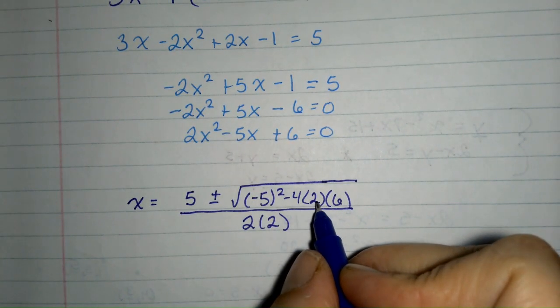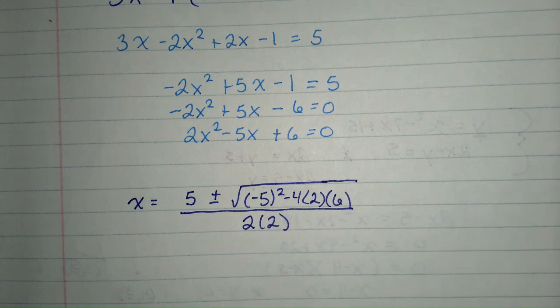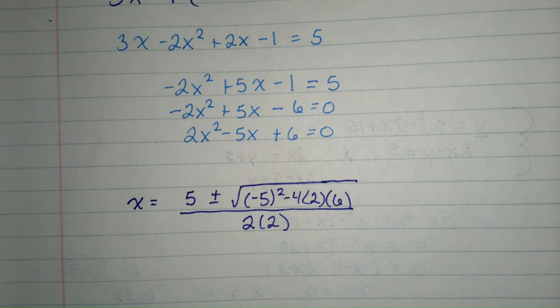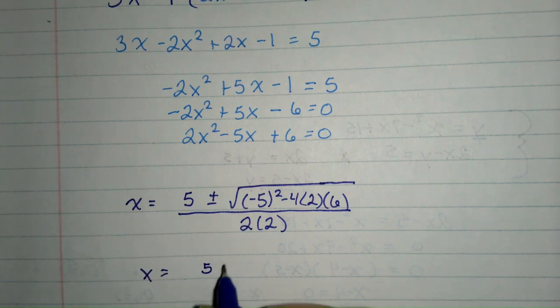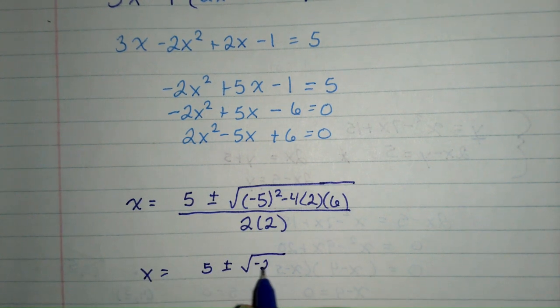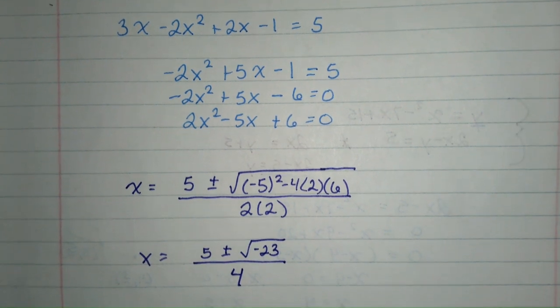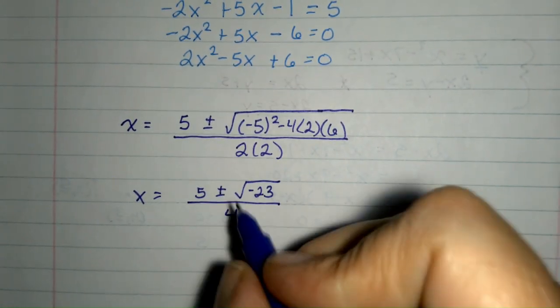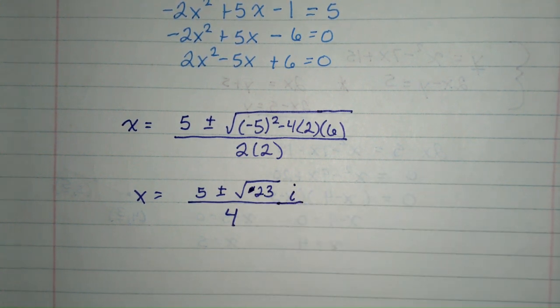All right, so 4 times 2 is 8, 48, 25 minus 48. That'll be a -23. Okay, we have a negative discriminant, meaning drop off that negative, pull out the i. This is a complex radical, complex root.